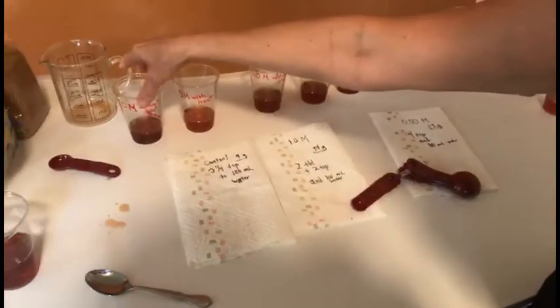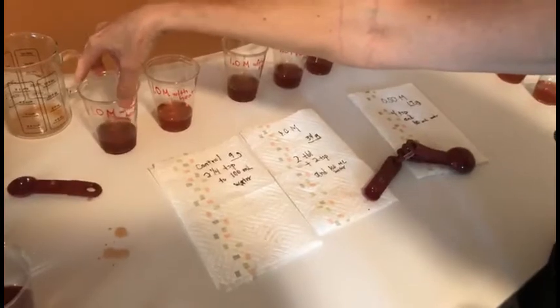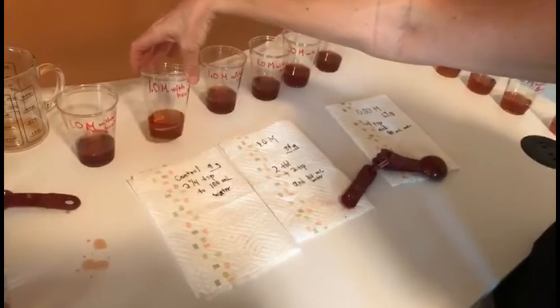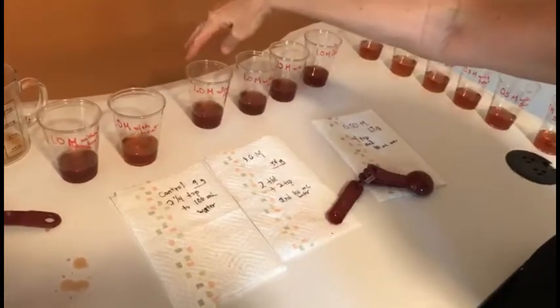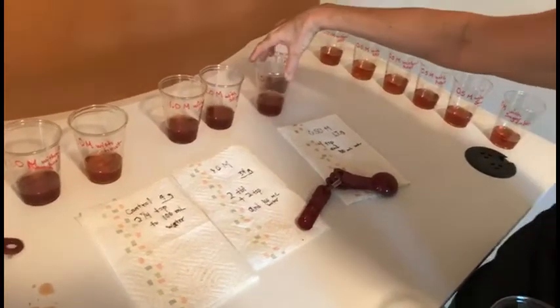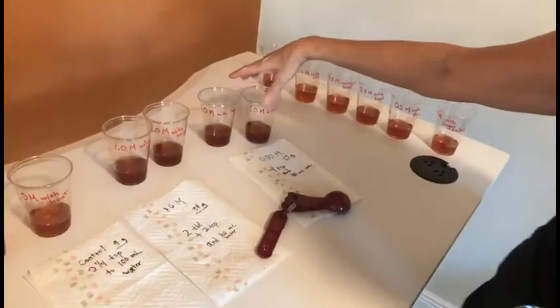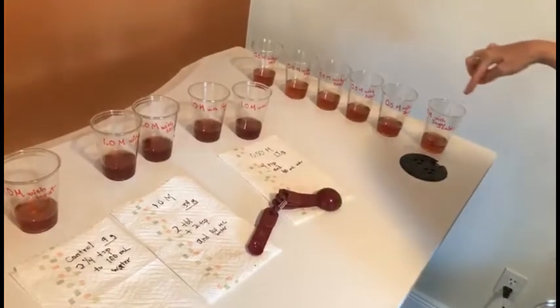I then poured 100 ml of each into the different solubility tests. So we have 1 molar with heat and without heat, 1 molar without stir and with stir, 1 molar with sugar and with sugar cubes, and the same but with the 0.5 molar solution.